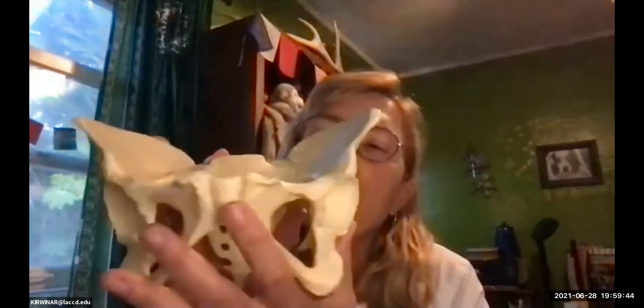I'm holding this pelvis to the camera with my finger in this crater depression called the acetabulum. That will always be on the lateral side of the pelvis. If I rotate it so you see the anterior side of the pelvis, lateral is the sides going outward.